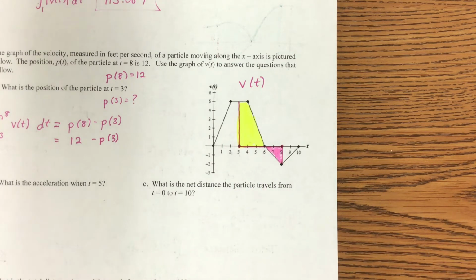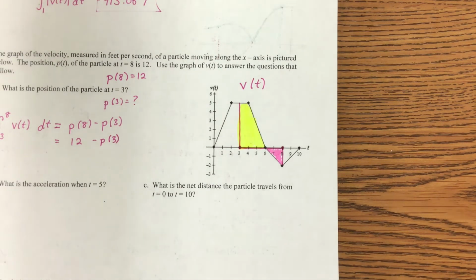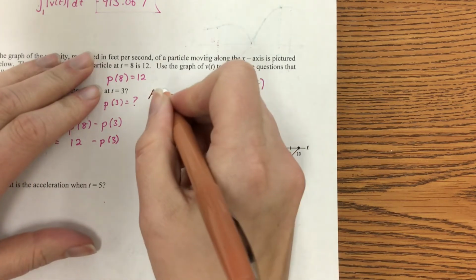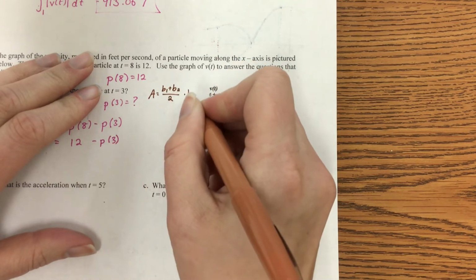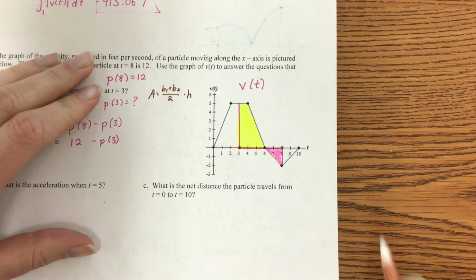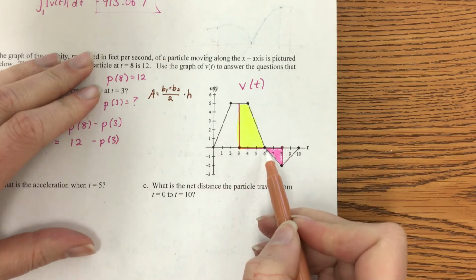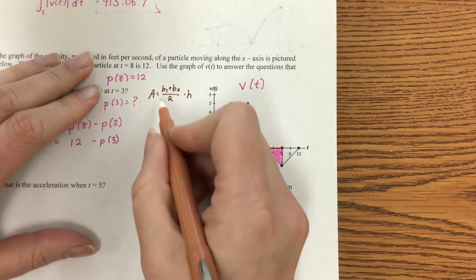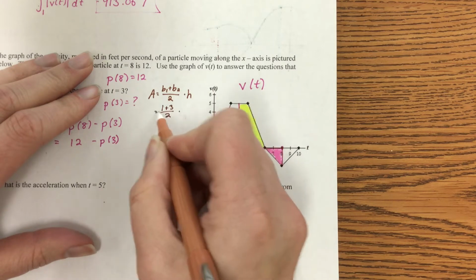Areas of trapezoids. I'm going to do this in brown because brown is kind of yellowish. Area of a trapezoid equals base 1 plus base 2 over 2 times the height. These are our two parallel sides, so those are our two bases. Our first base is a distance of 1, our second base is a distance of 3, so 1 plus 3 over 2 times the height.